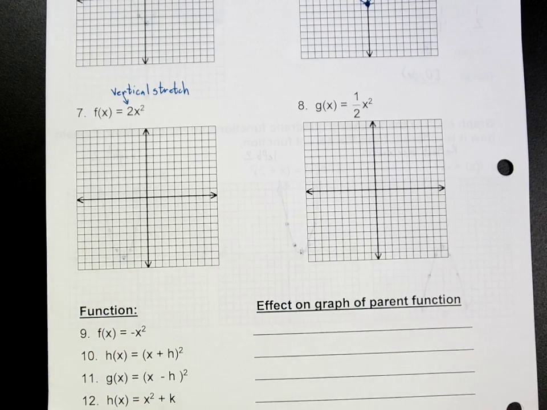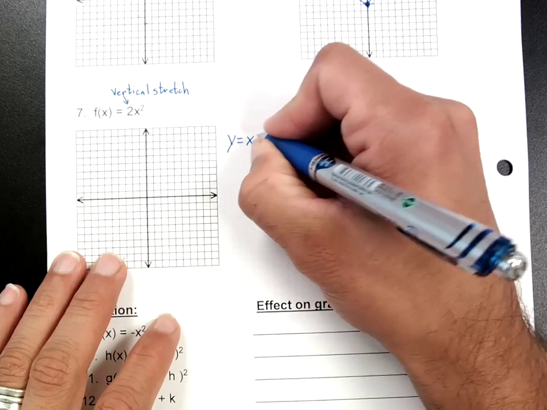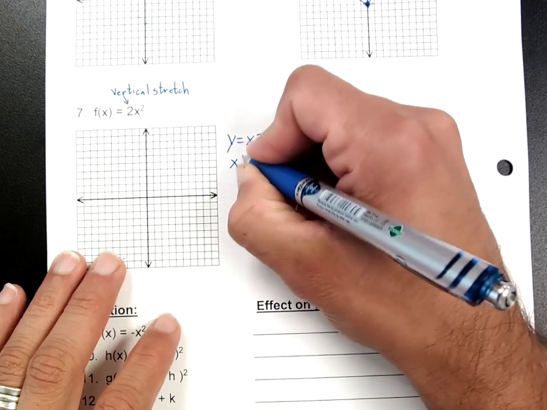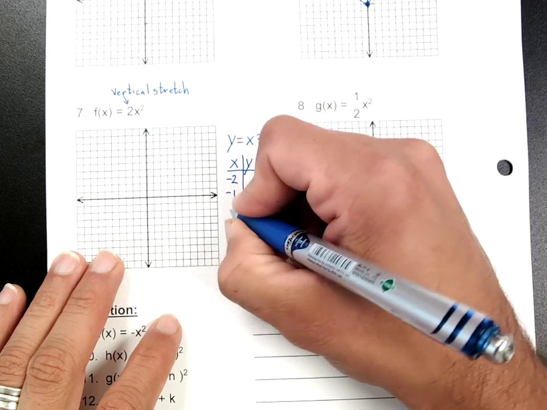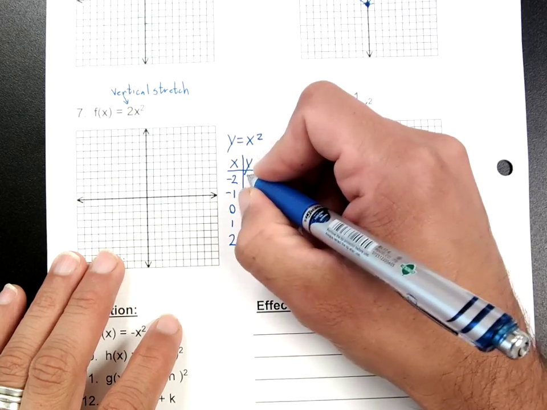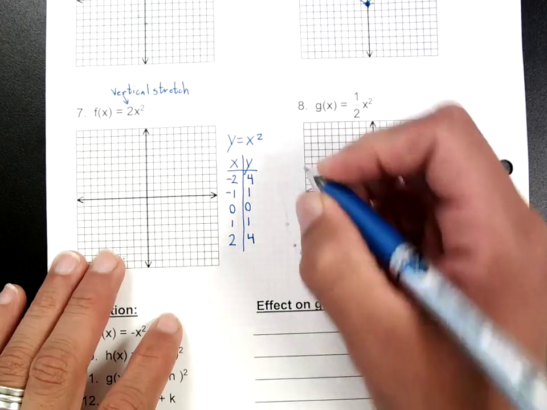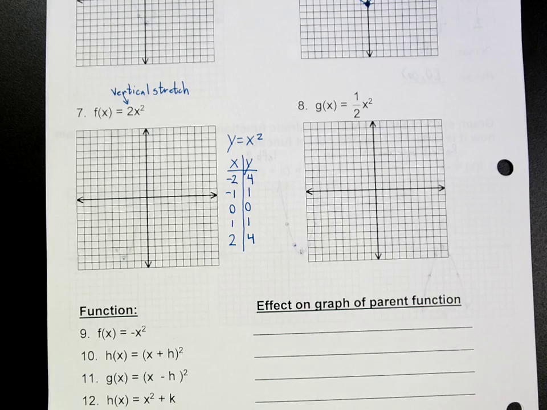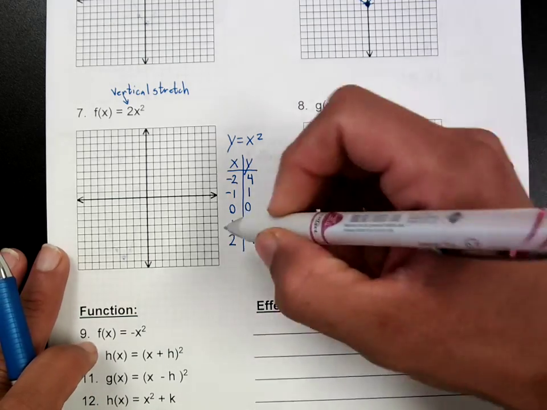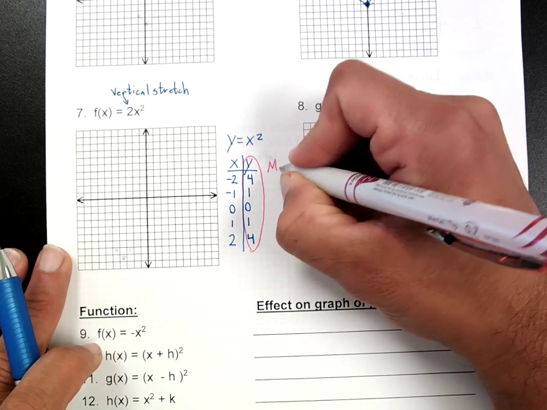All right. Vertical stretch. So this is how you do it. This is y is equal to x squared. You have -2, -1, 0, 1, and 2. Right now, all I'm doing here is rewriting the points for y equals x squared, normally. So when you have a vertical stretch, you're going to multiply these times 2.